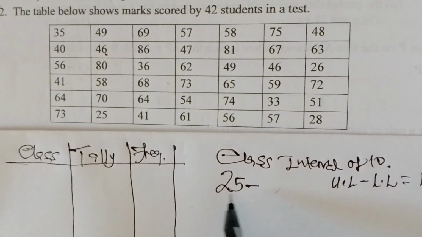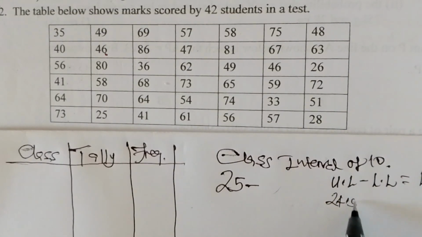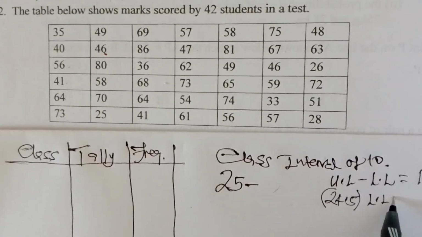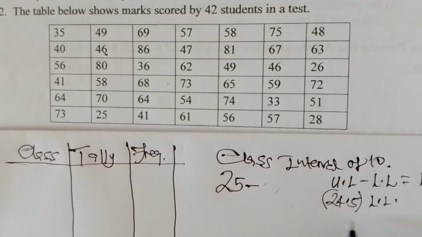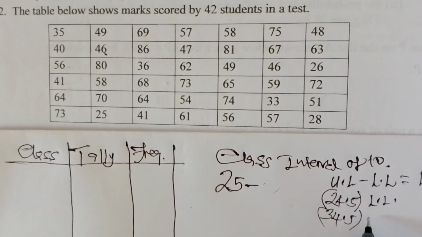So if our first value is 25 here, our lower limit will be 24.5, and this will be our lower limit. So our upper limit, when we add 10, should be equal to 34.5.